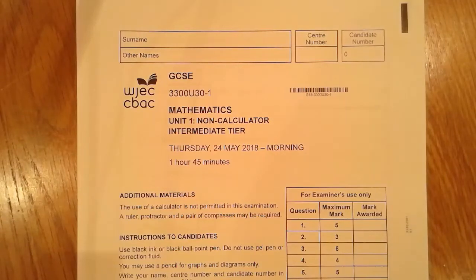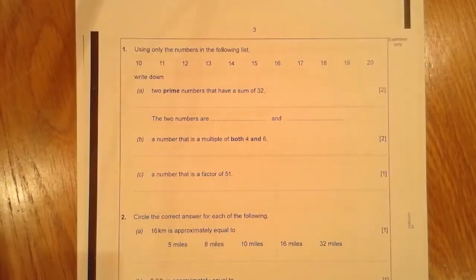Okay, so completing Unit 1 Non-Calculator Exam, May 2018, Intermediate Tier. Question 1. Using only the numbers in the following list, write down two prime numbers that have a sum of 32. So first thing I'm going to do is underneath each number put a P if that number is prime.